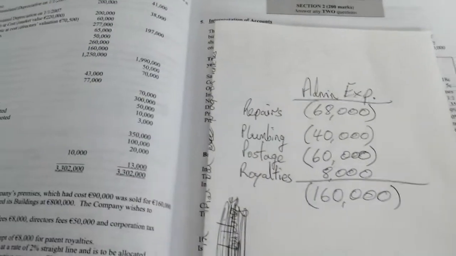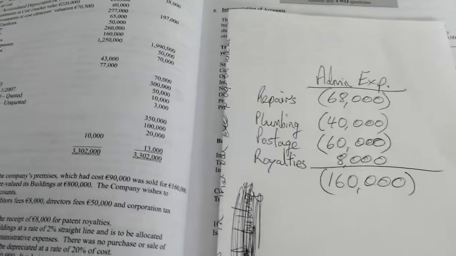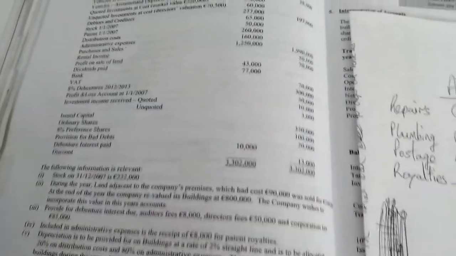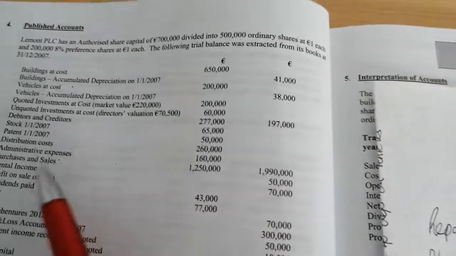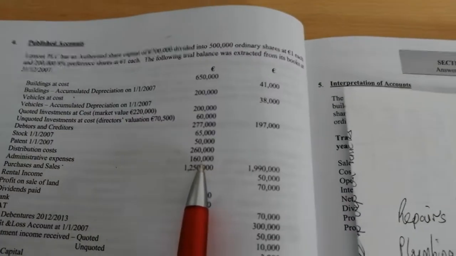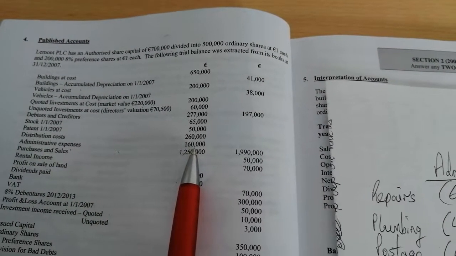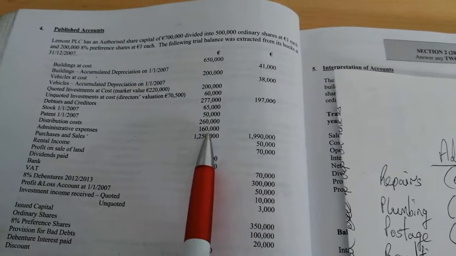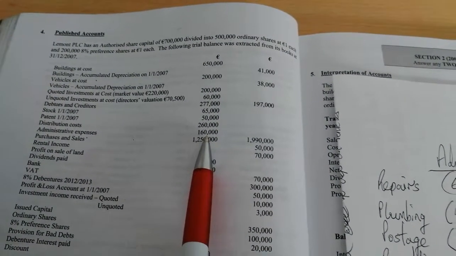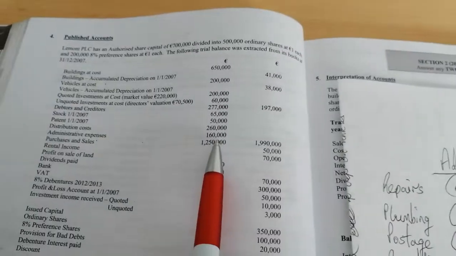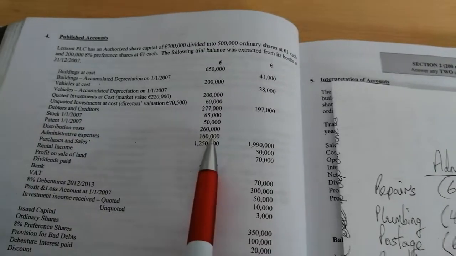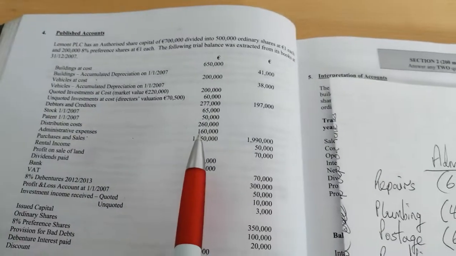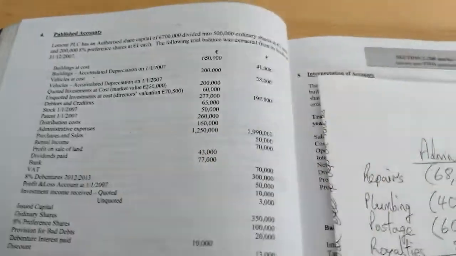So when you go to calculate the figure for administration expenses, in this case, what you'll first do is get administration expenses from the trial balance, 160,000, and then you'll add certain other administration expenses onto that figure. So what they're saying really is that they've bunched a whole bunch of admin expenses together here, but there are others also which are separate that you're going to have to add on.